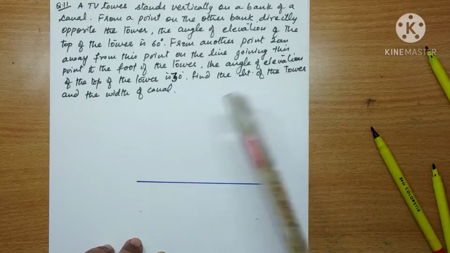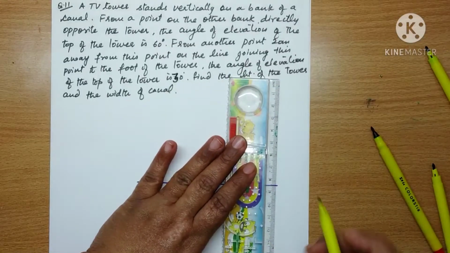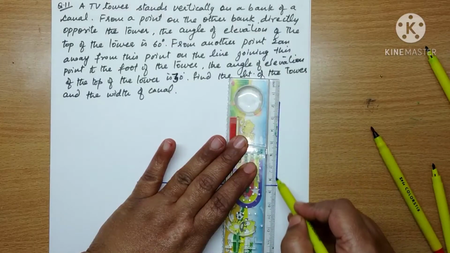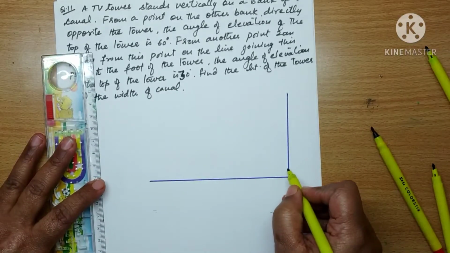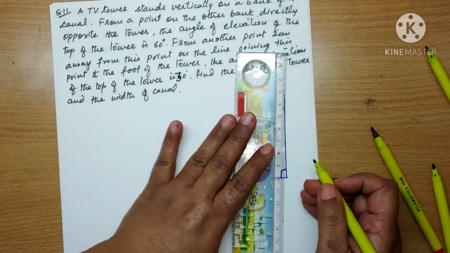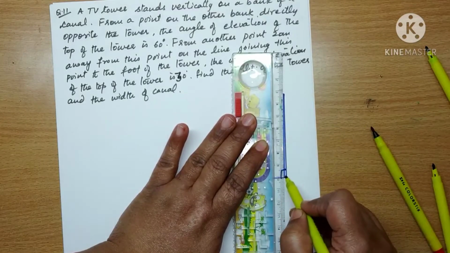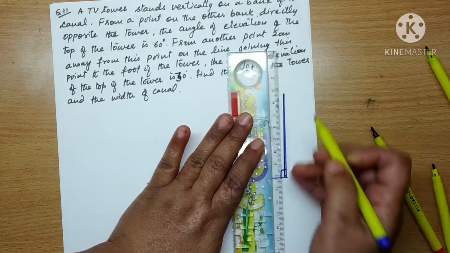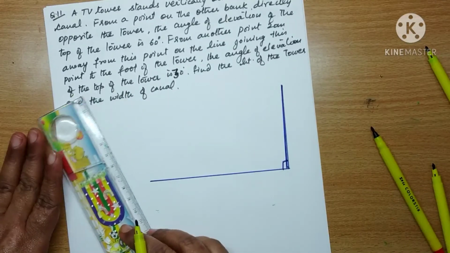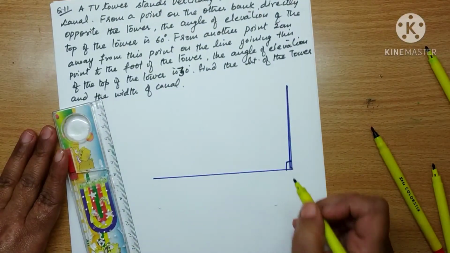Let's draw it. We have a TV tower which is standing vertical to the ground. You can draw this side or that side, no problems. Any side you can draw the TV tower. Since this is a tower, let's make it a little thick, just to beautify the figure, standing vertically to the ground.